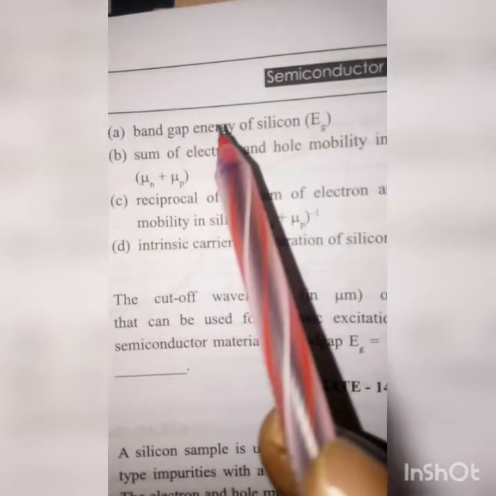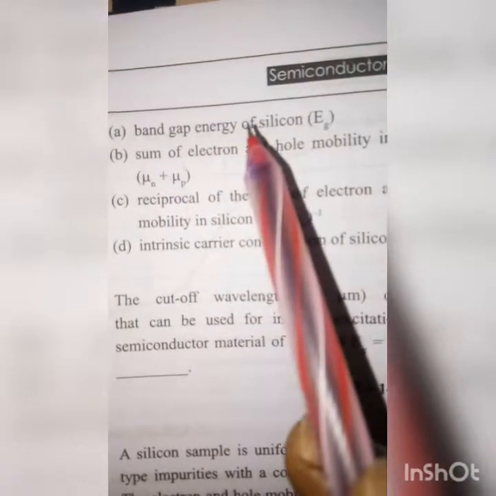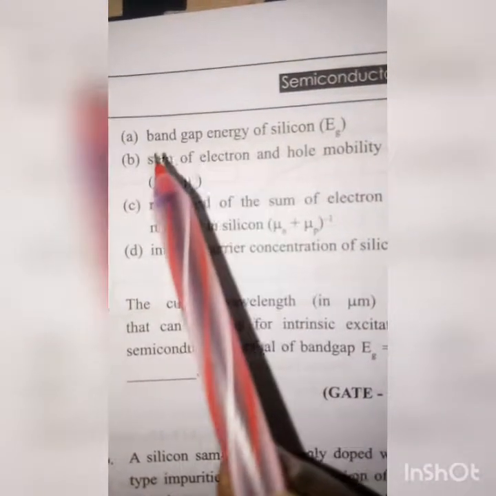As temperature increases, band gap increases or decreases? Increases. So band gap Eg. Our answer, band gap energy. 25.